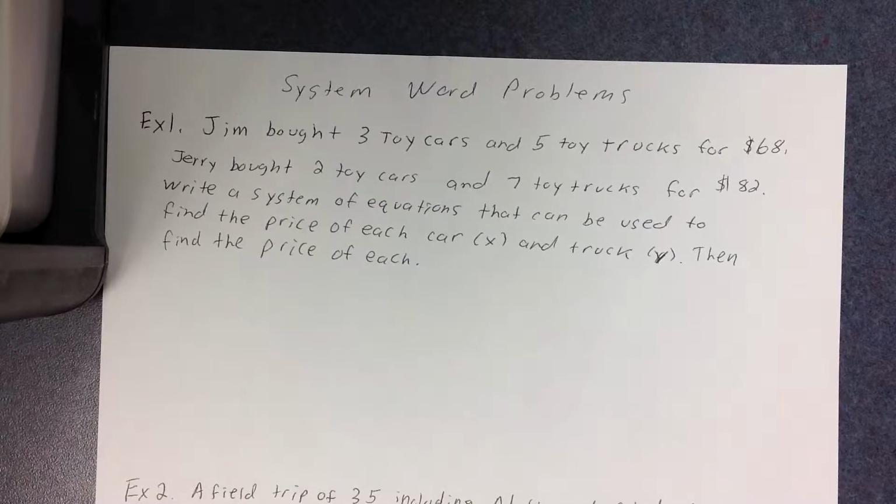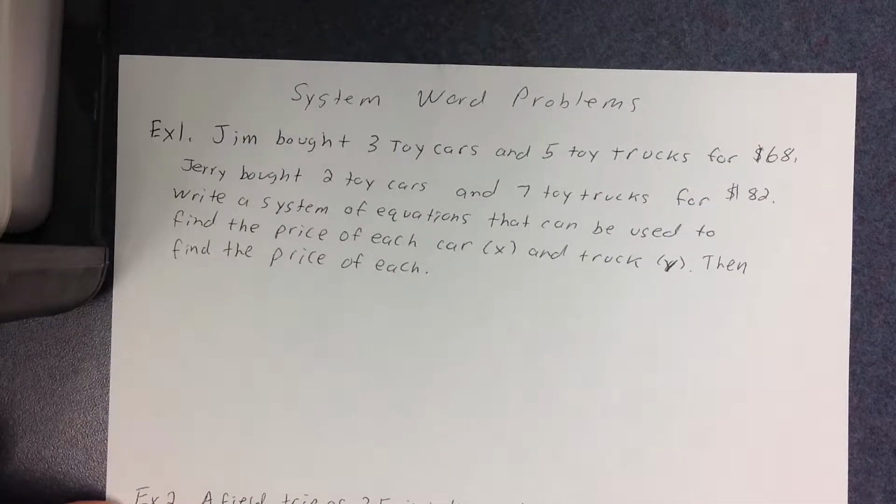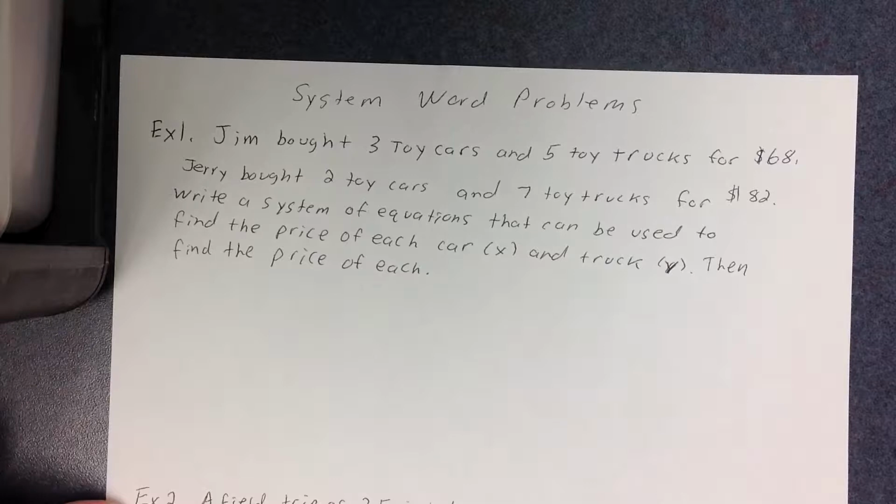First type says Jim bought 3 toy cars and 5 toy trucks for $68. Jerry bought 2 toy cars and 7 toy trucks for $82. Write a system of equations that can be used to find the price of each car X and truck Y, then find the price of each. Now, usually writing the system of equations is the easiest part because we just look at each sentence.